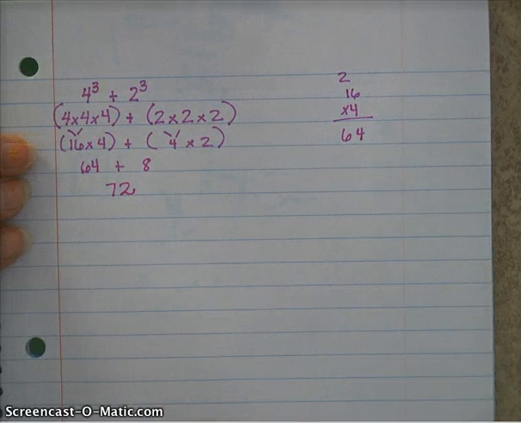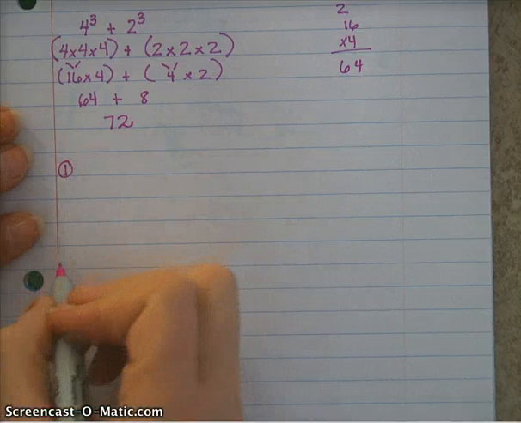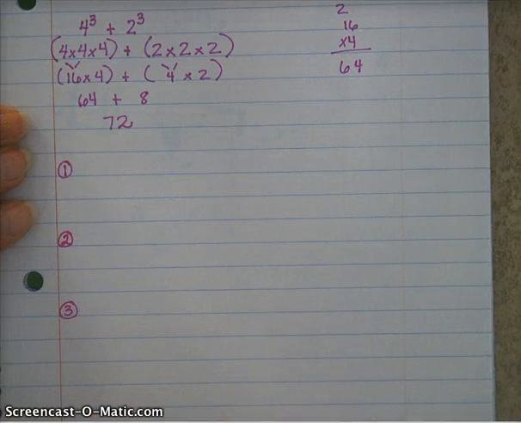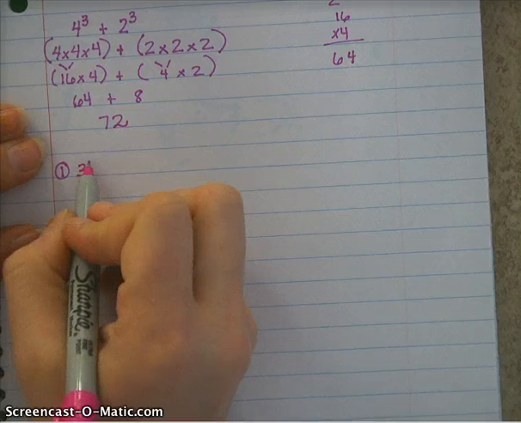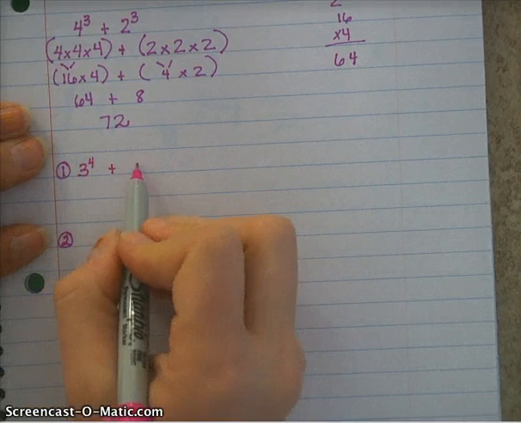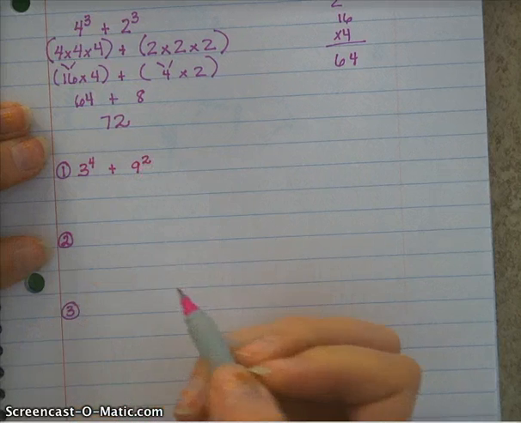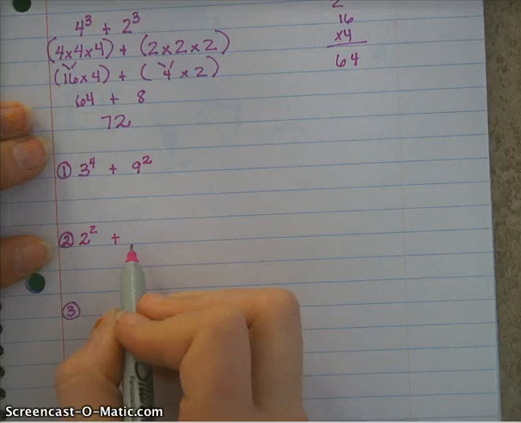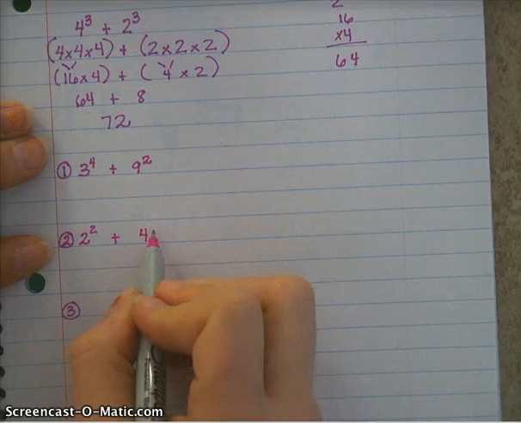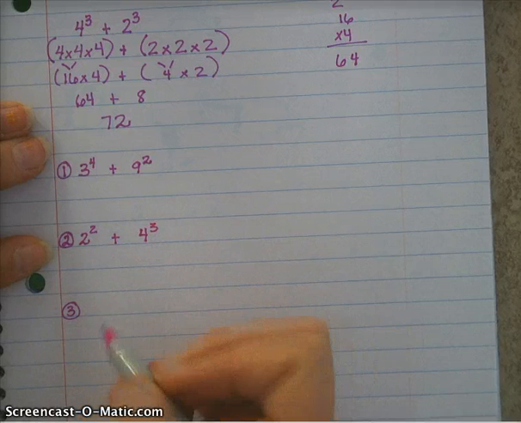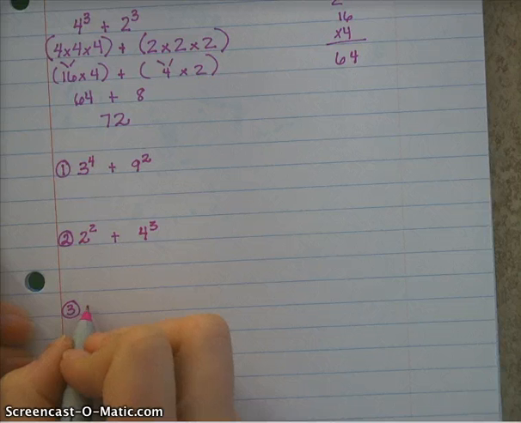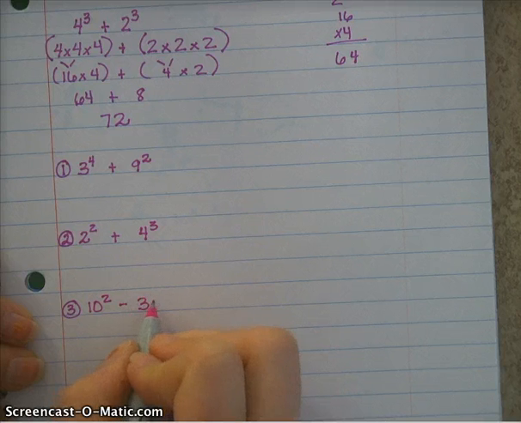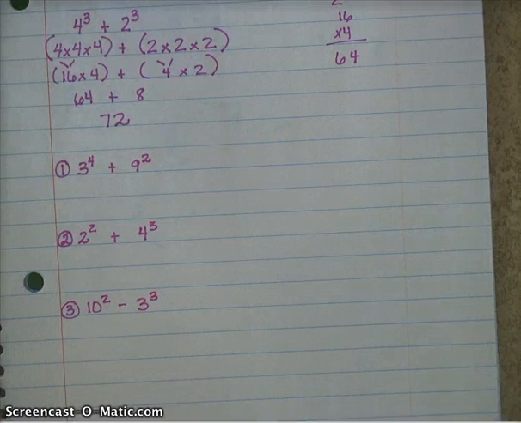Okay? Alright, so I'm going to write 3 problems. 3 is our lucky number today, I guess. 3 problems that I want you to simplify and then solve. So our first one, 3 to the 4th power plus 9 squared. Our second one will be 2 squared plus 4 to the 3rd power, or 4 cubed, if you remember. And the next one, 10 squared minus 3 cubed.